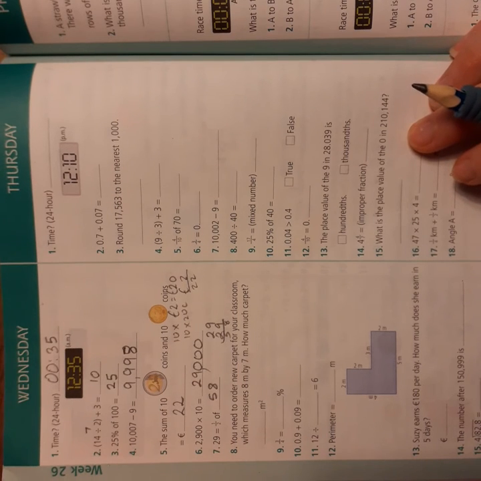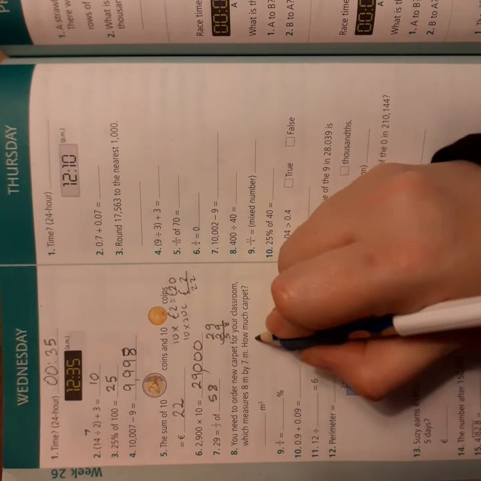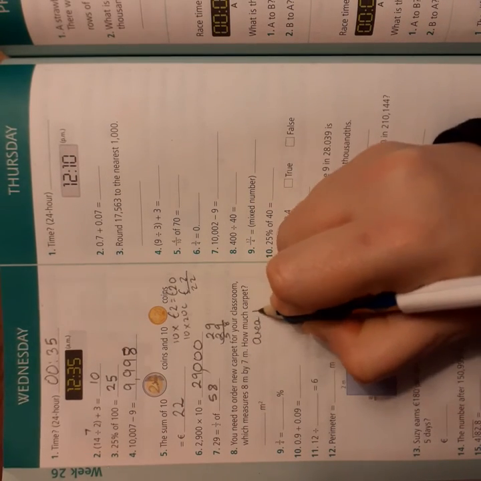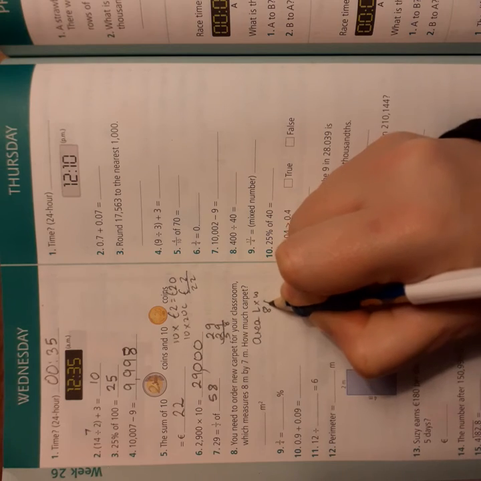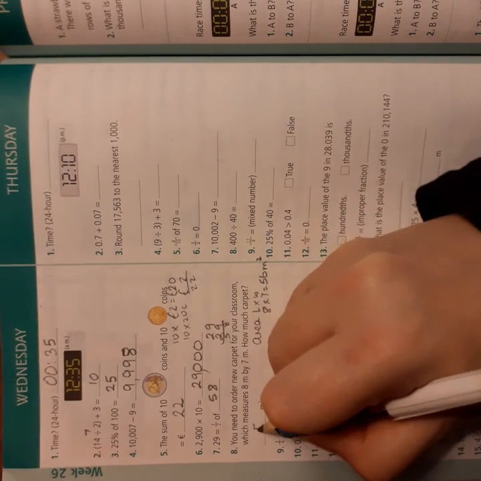Number 8, you need to order new carpet for your classroom, which measures 8 meters by 7 meters. How much carpet? So that's an area question. So area is length by width. So 8 sevens are 56 meters squared. 56.